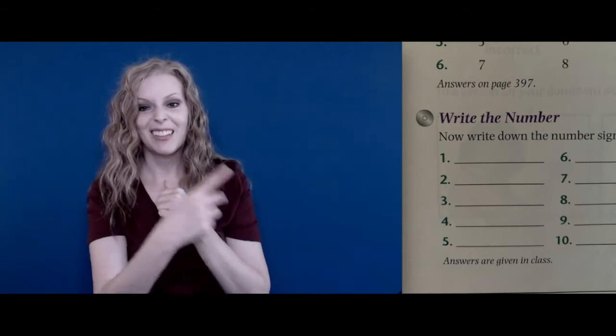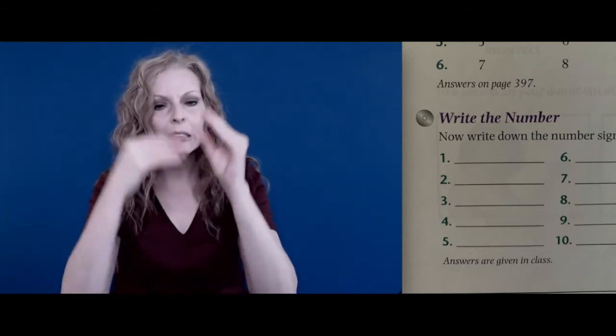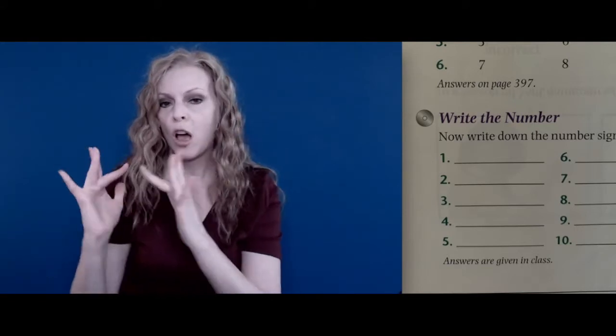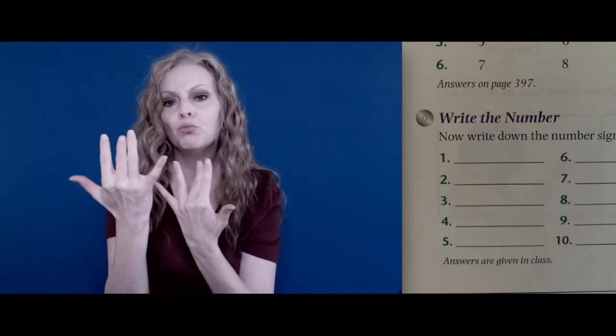See down here it says answers are given in class. This means your instructor will give you those answers in person or online, so you'll have to do the homework and wait to get the answers from your instructor.